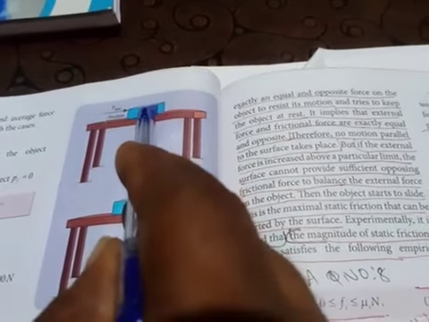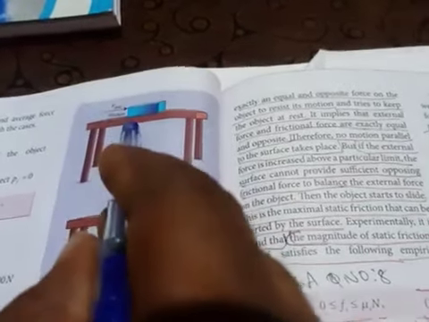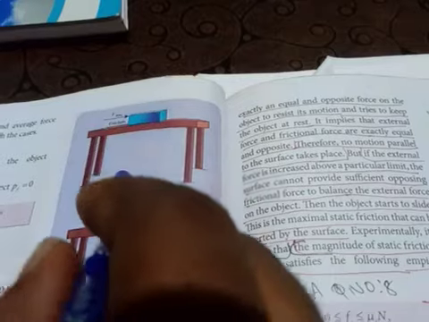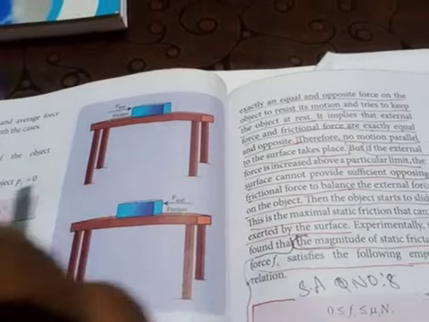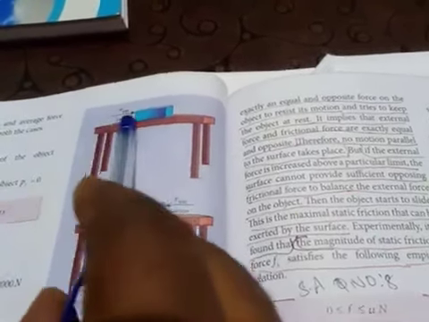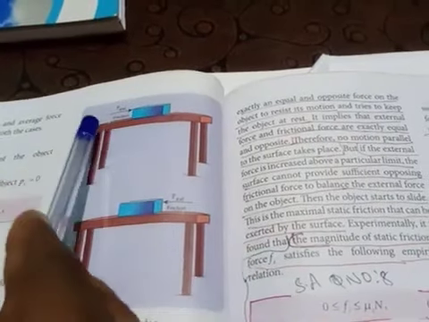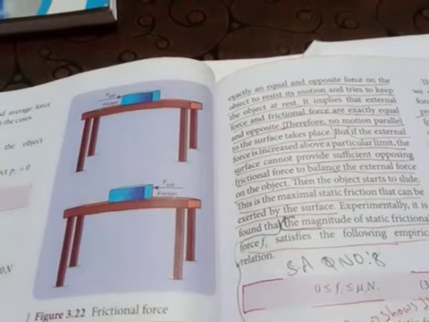So that is what we call friction or frictional force. This frictional force is always opposing the relative motion of an object and the surface where it is placed. Always this frictional force will be opposite to the force which is applied.